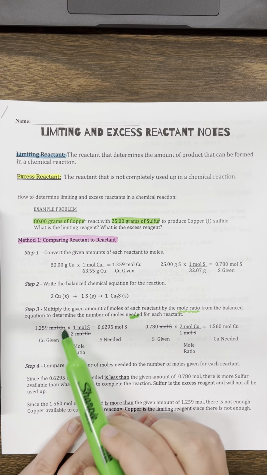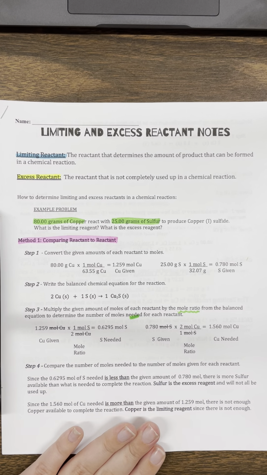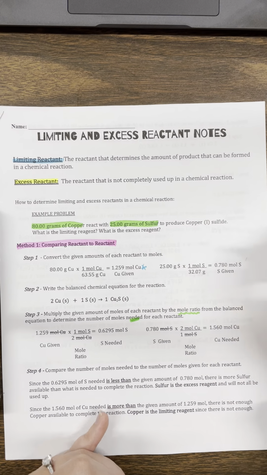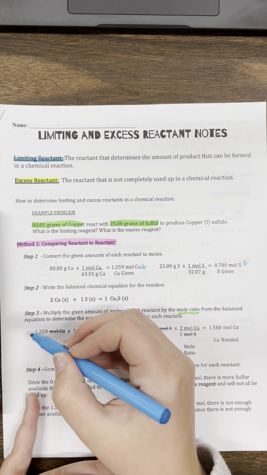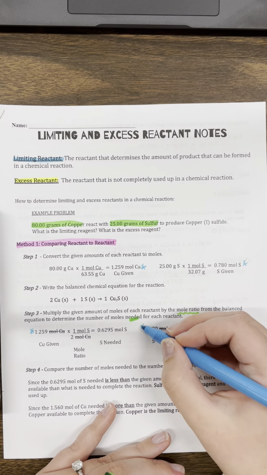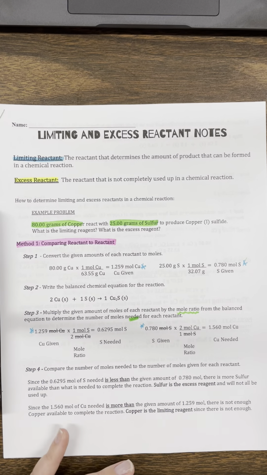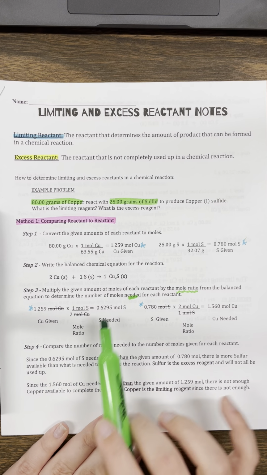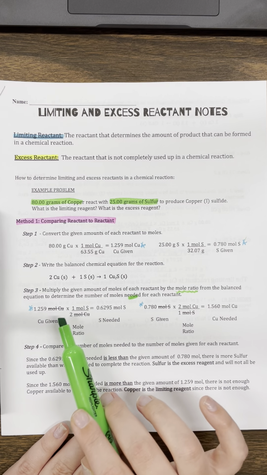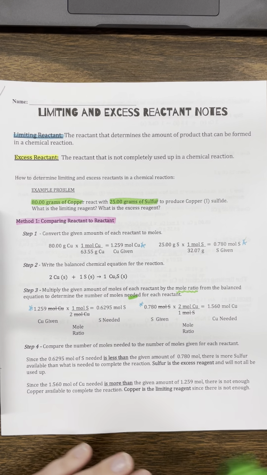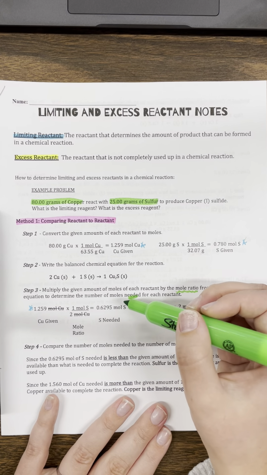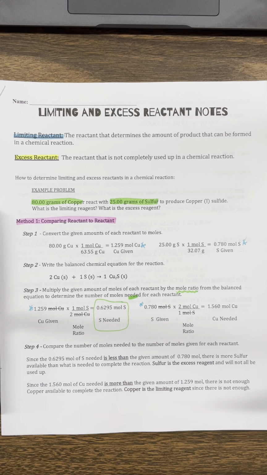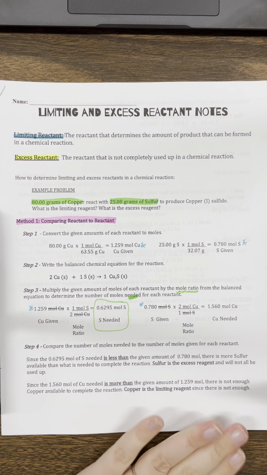So you take your answer from here, and we're using it down here at step 3, okay? So you're taking your 1.259 moles of copper, multiplying it by our mole ratio, and we're figuring out, hey, we need this many moles of sulfur to use up all of this copper, okay?